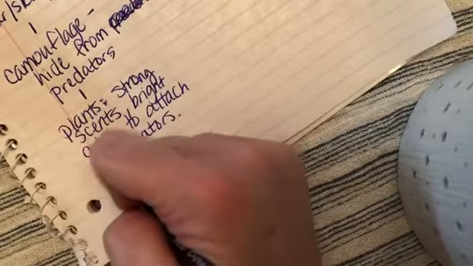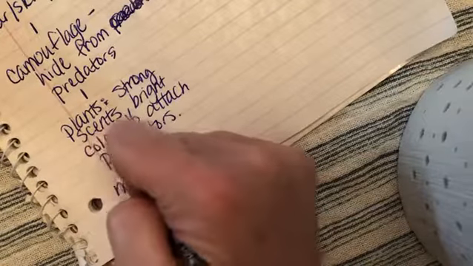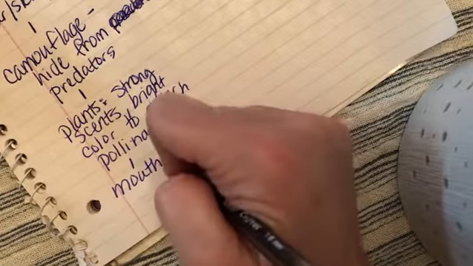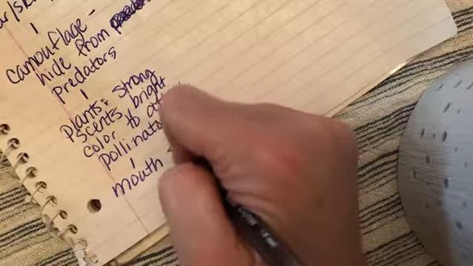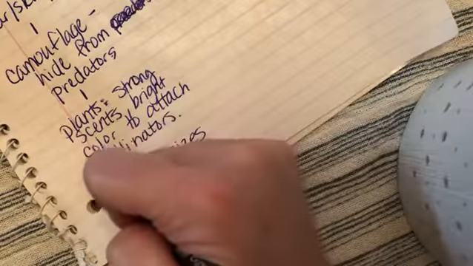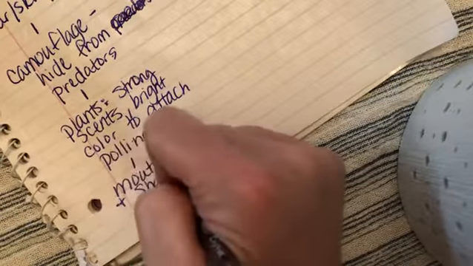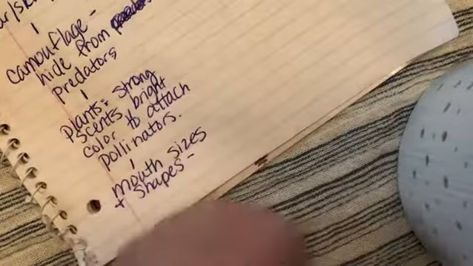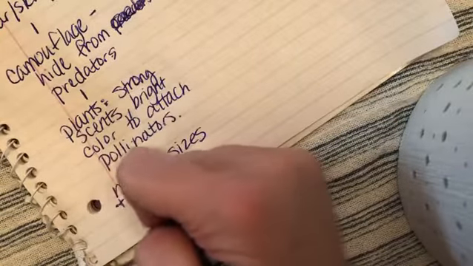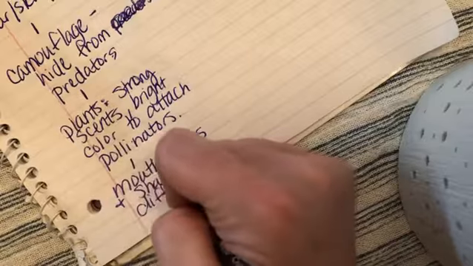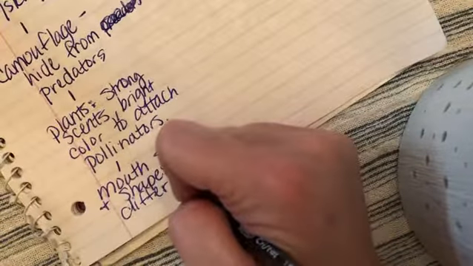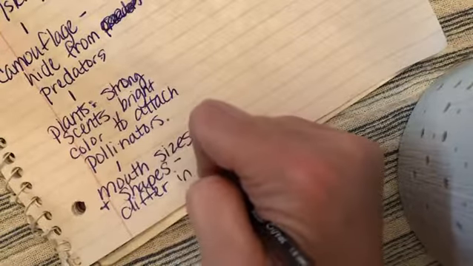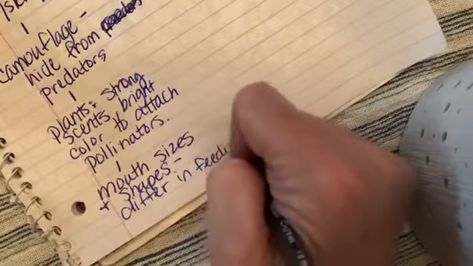And then our last one on here would be different mouth sizes or shapes, and teeth. That would be because animals and insects differ in feeding methods.